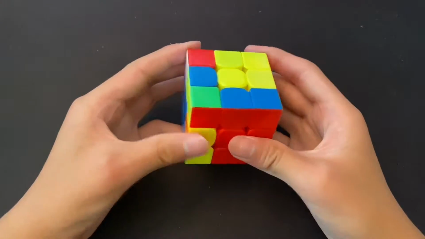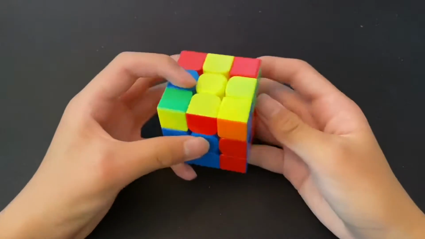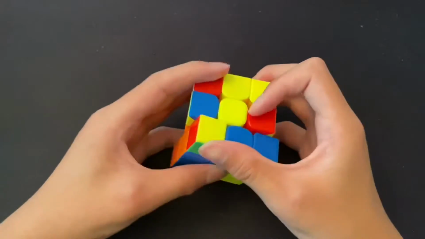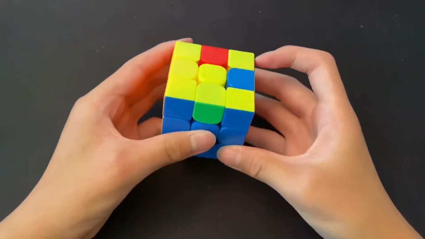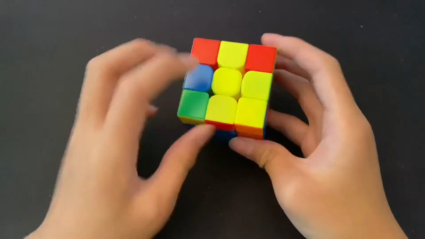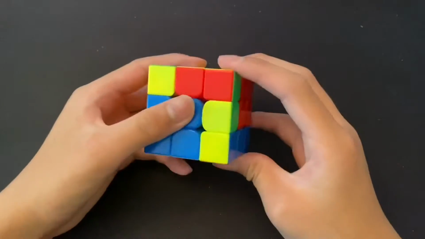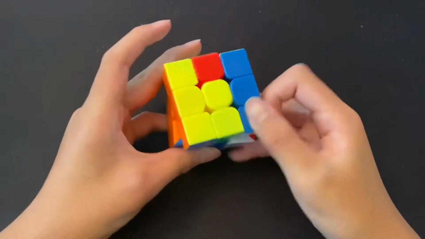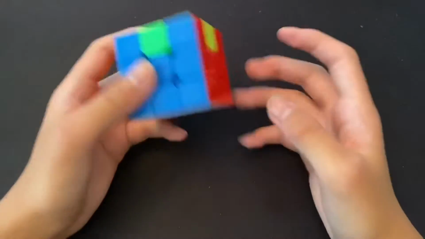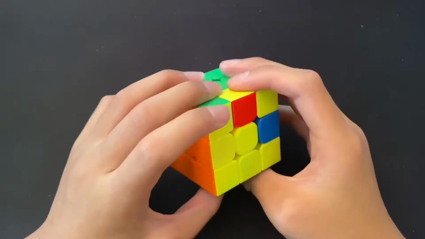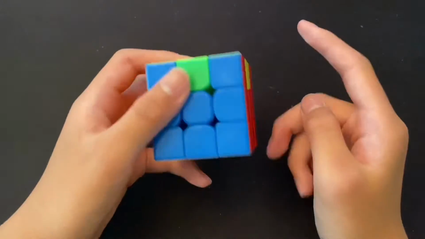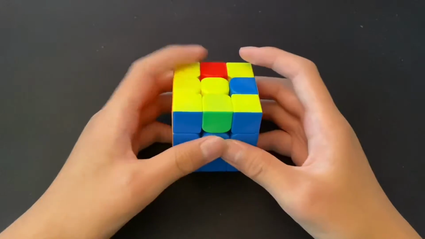But what you can actually do instead is, without rotating, just do a sledgehammer and then insert it. So it's actually pretty fast, and let's count how many moves that is. 1, 2, 3, 4, 5, 6, 7, 8. So I guess I could say it's efficient, and you don't have to rotate, so it should be faster and obviously more reliable.